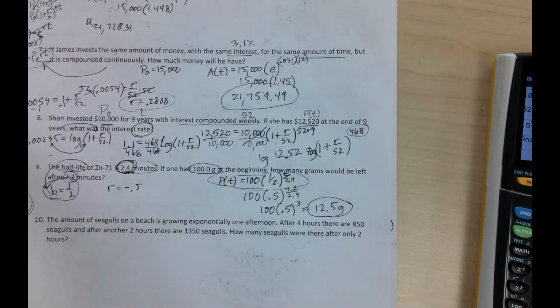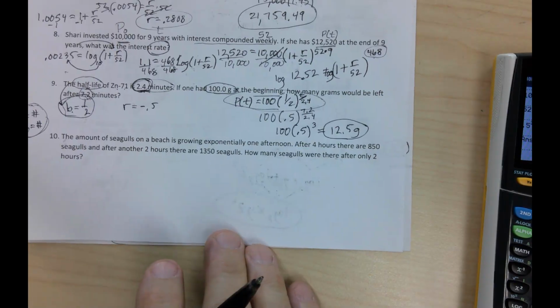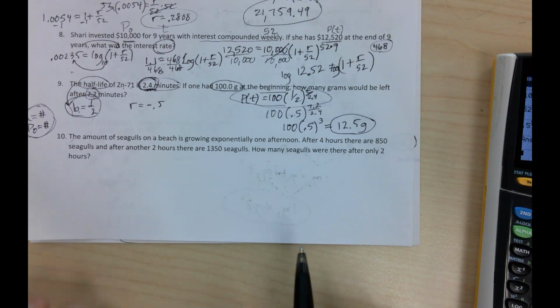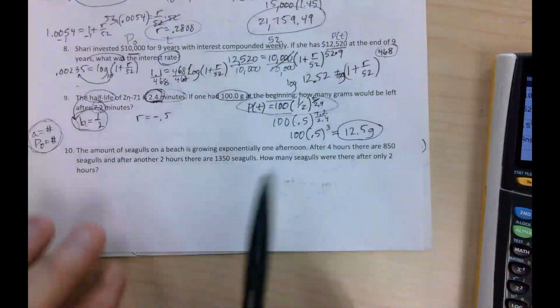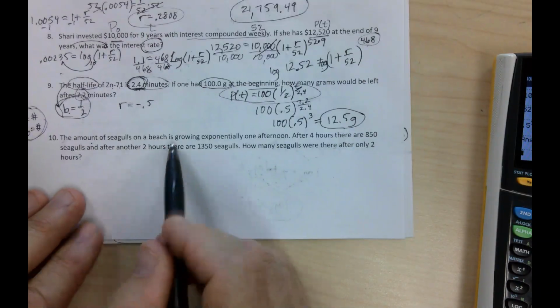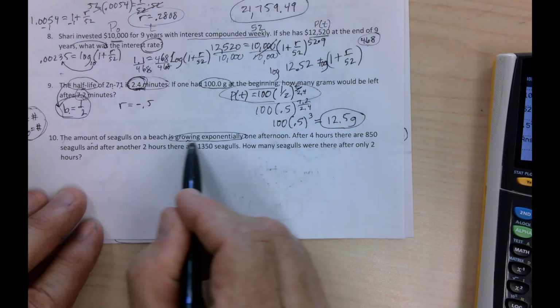Okay. You pause that. All right. They're kind of hitting you hard with some story problems here, but this is it. Last problem, I think, and we can be done. But here we go. The amount of seagulls on the beach are growing exponentially, and you got to read math.